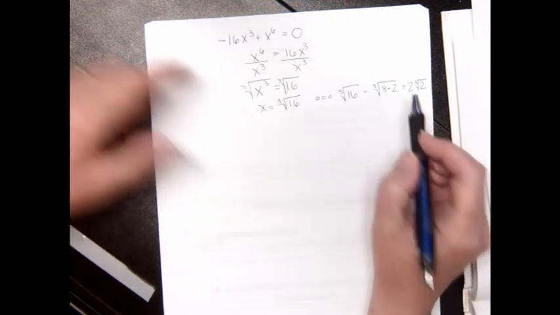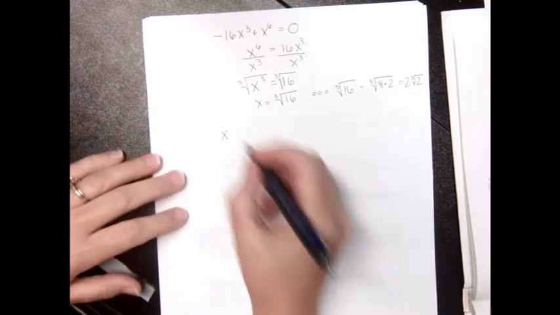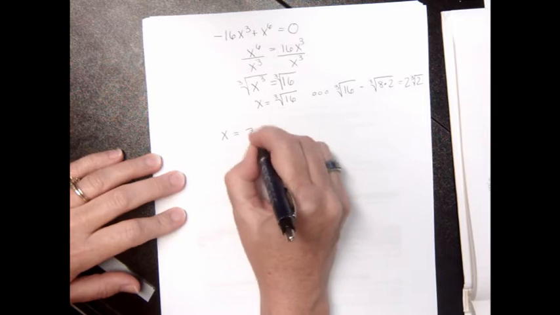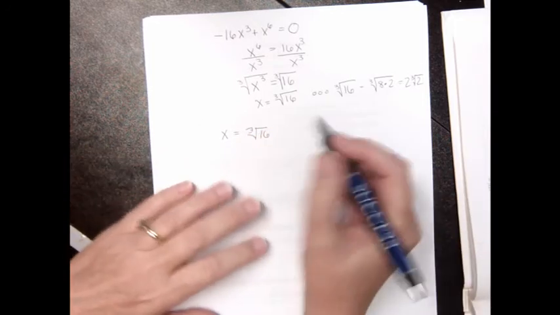I can see that my tangent line for my x value is 2 cube root of 2. I go back and solve for y. So I want to solve for y. My x value was cube root of 16. We're going to leave it that way for now.